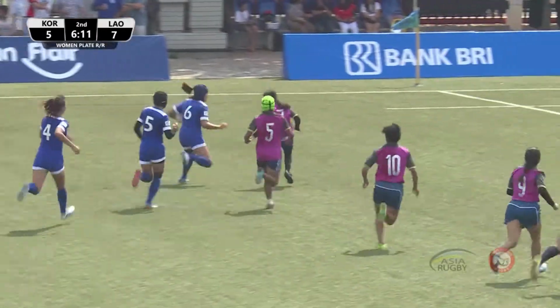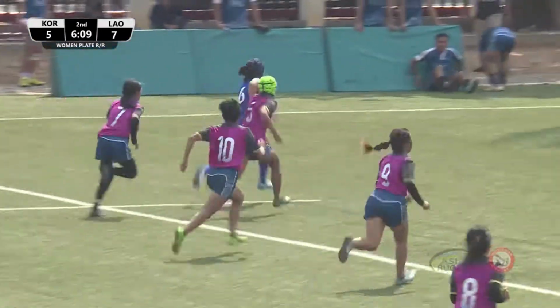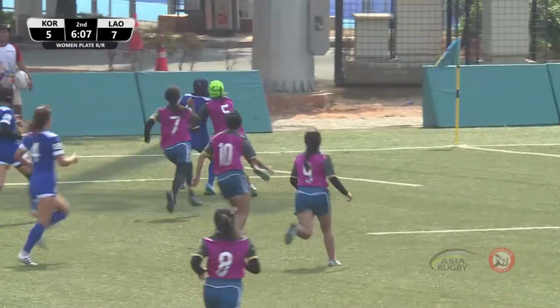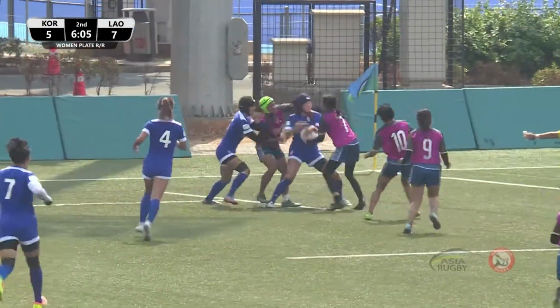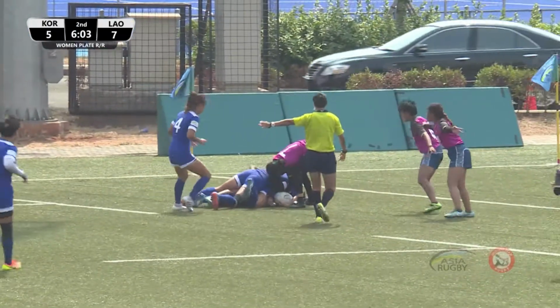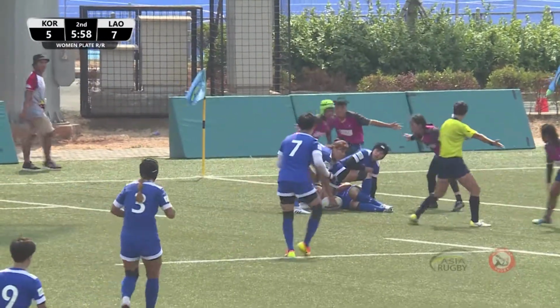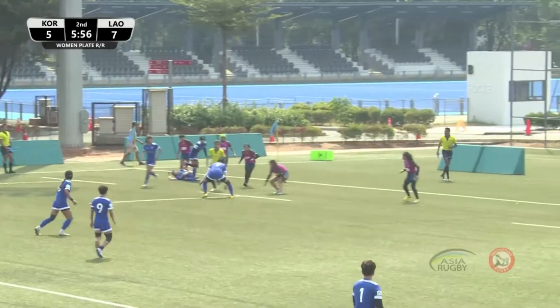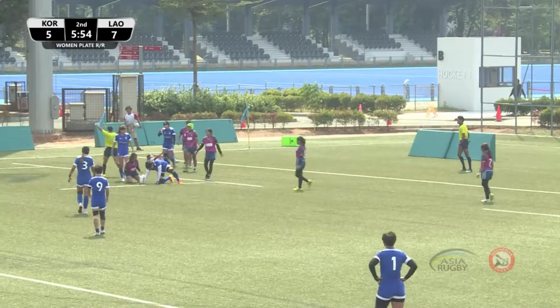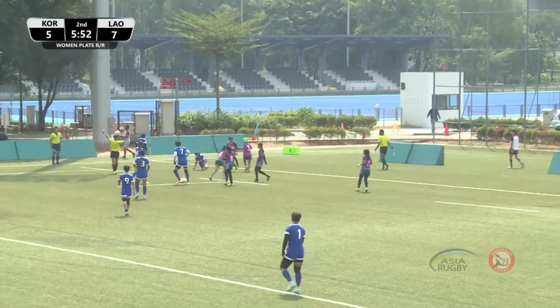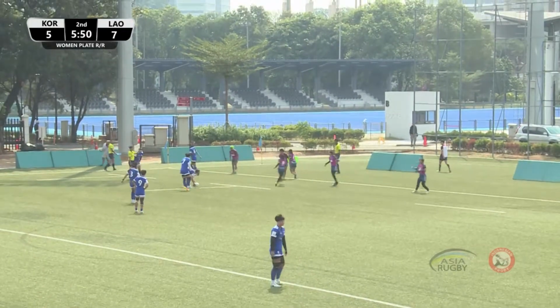Korea spreading it out very quickly to the left. Number 6 has busted through. That's Lee. Scrambling defense here from Laos. Referee playing advantage. But again, it was Vongdala with the decisive tackle. She's going to be penalised for a high shot, but she was the one who got back and made that try-saving tackle.